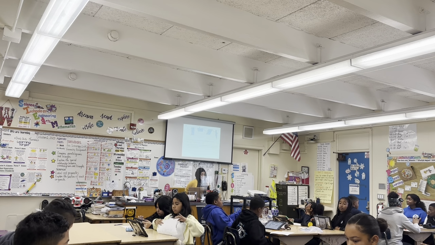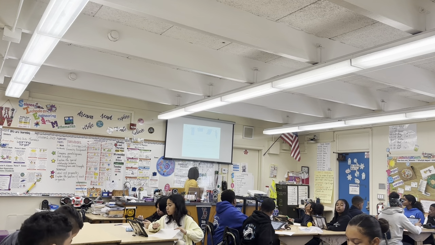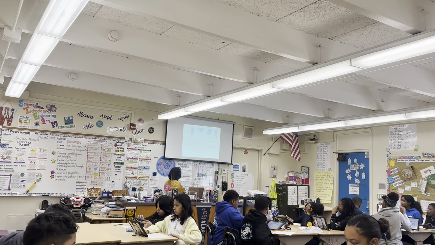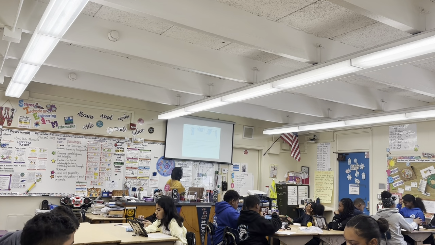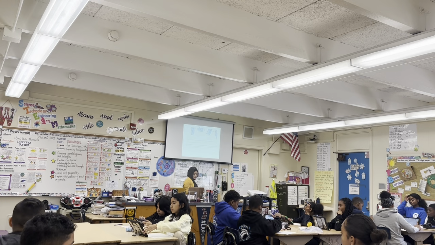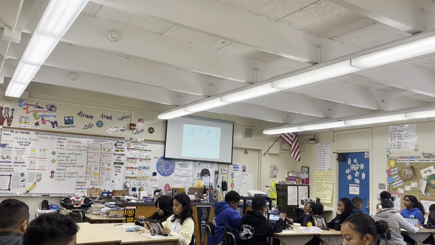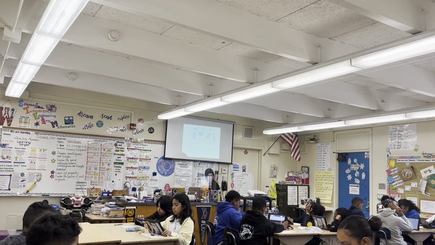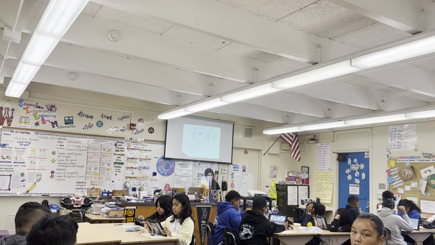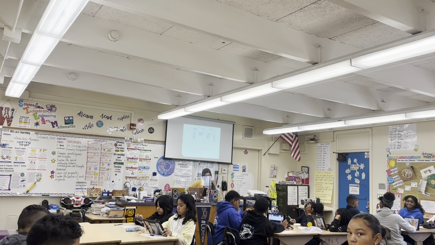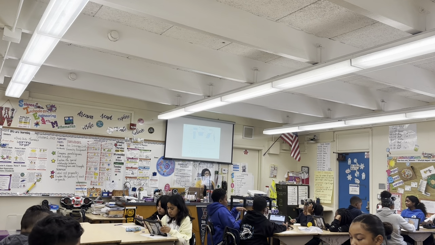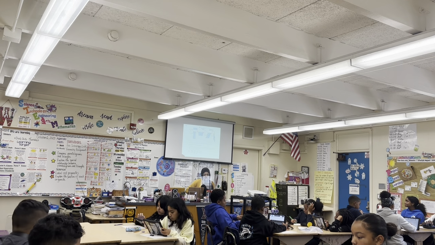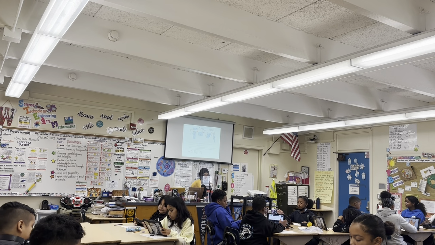Study the quadrilaterals that can in fact be decomposed into two identical triangles. So what did we get right now? A, B, D, F, G. Okay, those are parallelograms or quadrilaterals. They have two identical triangles.